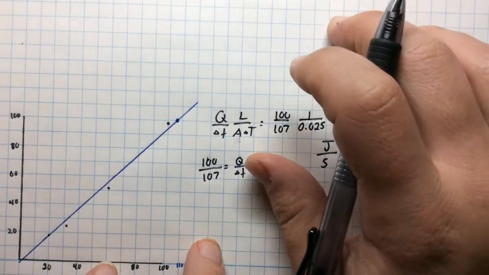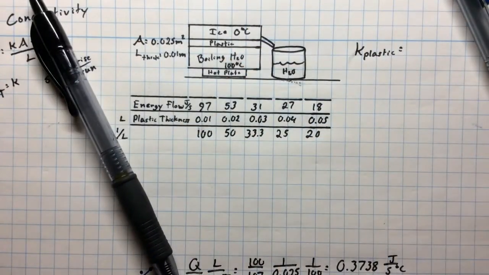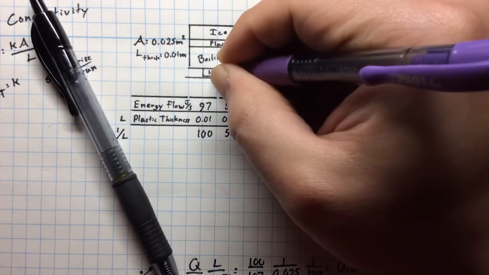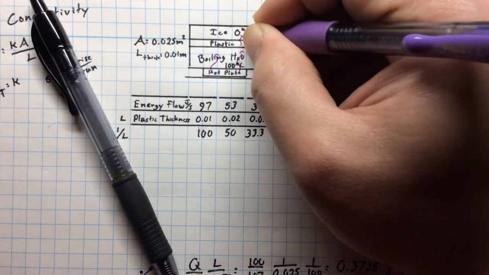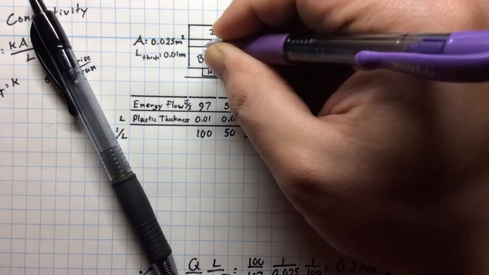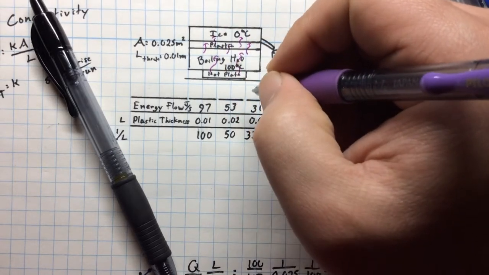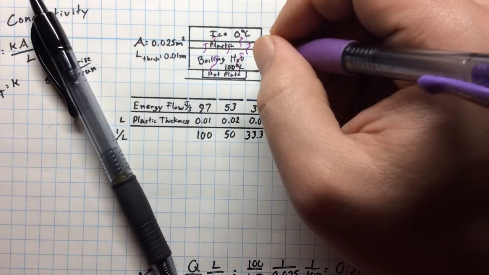So what could change our thermal conductivity? For that, we know the heat here is flowing up from the hot plate into the boiling water, which is going into the plastic, which is going into the ice. What could the issue be that we could foresee in this setup? And I think the real issue would be the surrounding air.